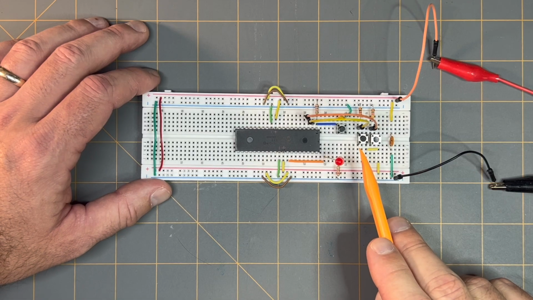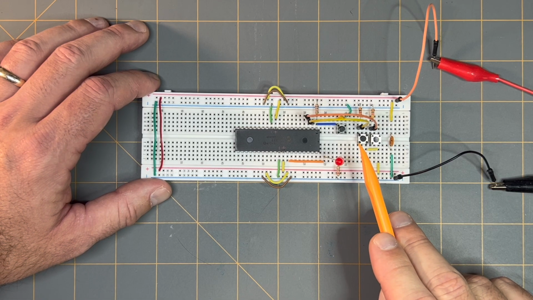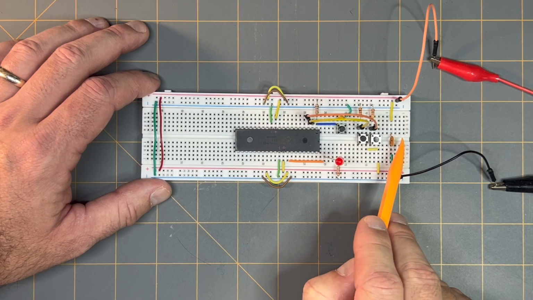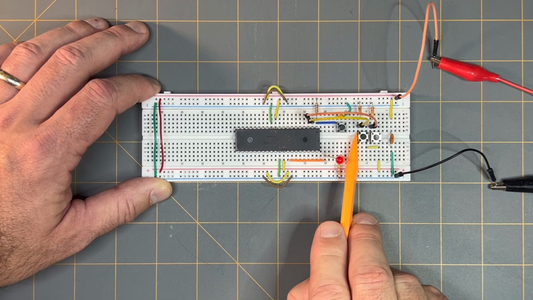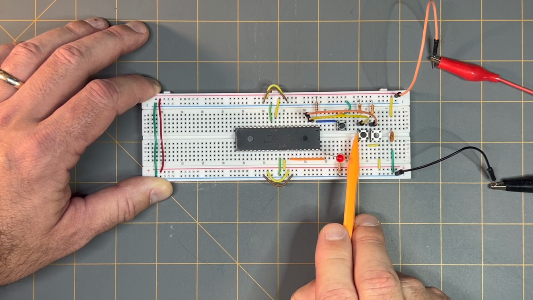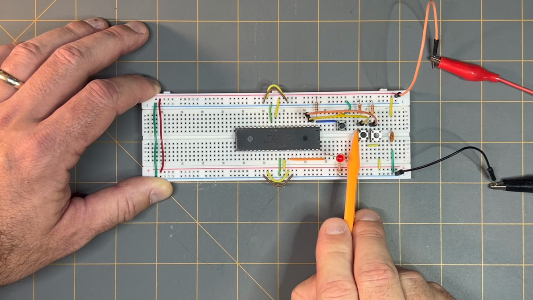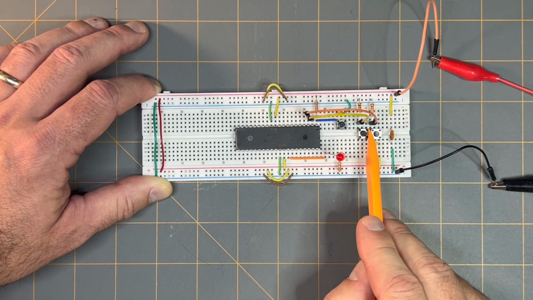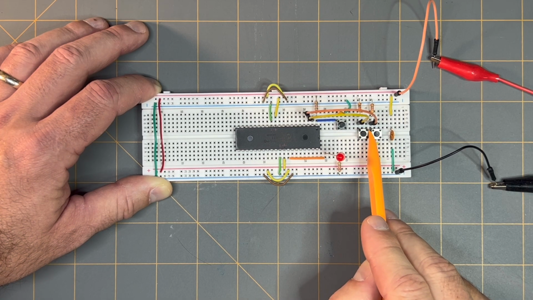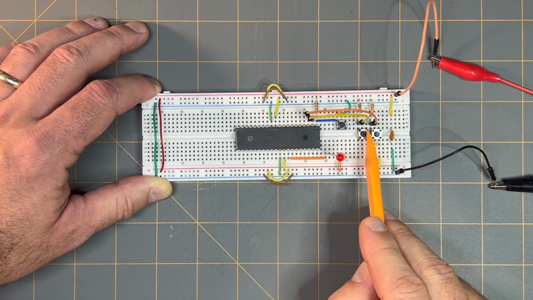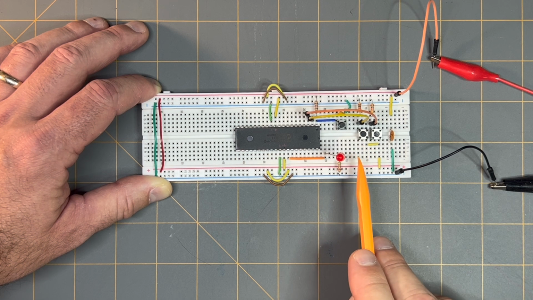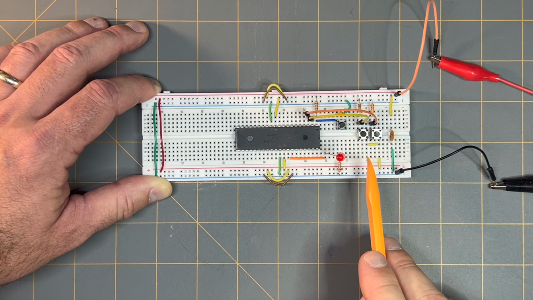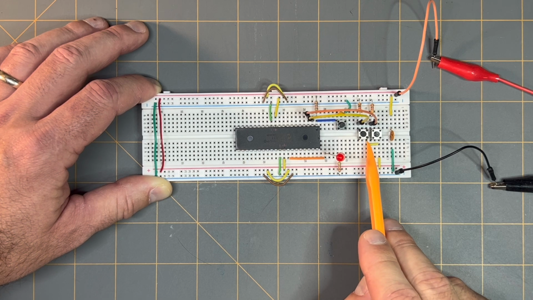I placed one terminal at point E12, so this is column E, and this is terminal 12 or leg 12 of this switch 1 here, and this leg over here is at point E10 of the breadboard. For the opposite terminals of button or switch 1, I placed those legs into points F12 and F10.